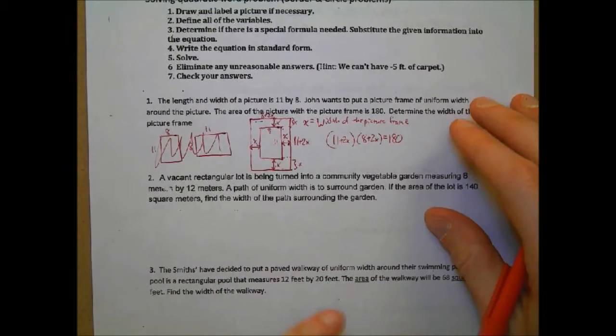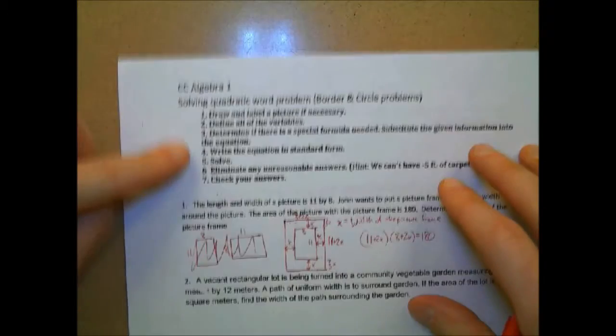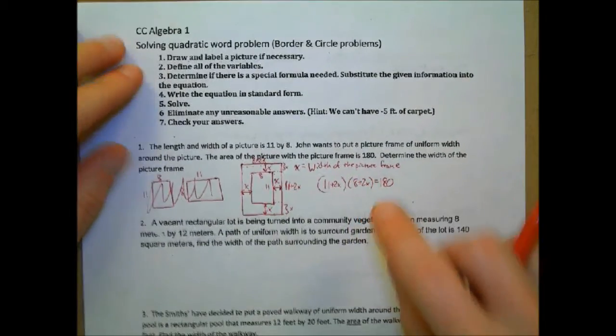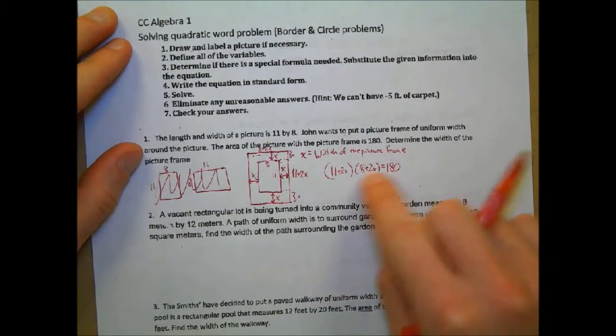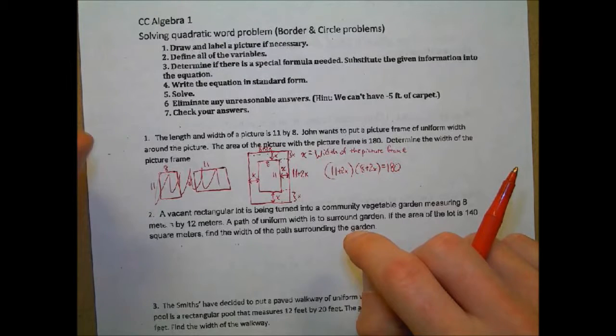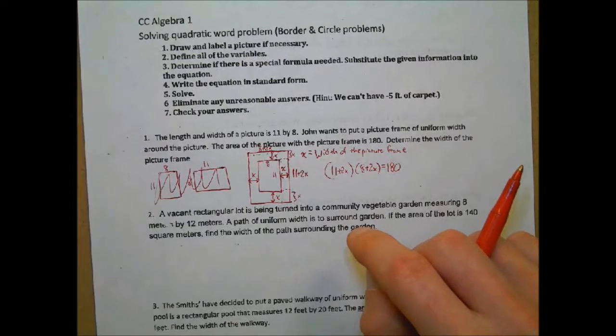The first way involves us getting this into standard form. So number 4, write the equation in standard form, right? We have the formula set up. So let me just pause there. Do we have any questions about where any of these numbers came from? We're all good?